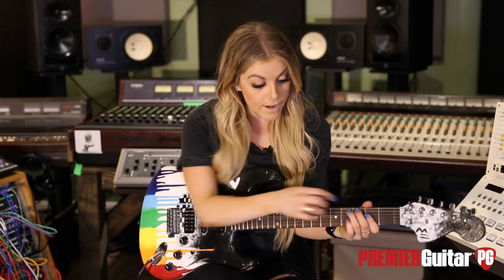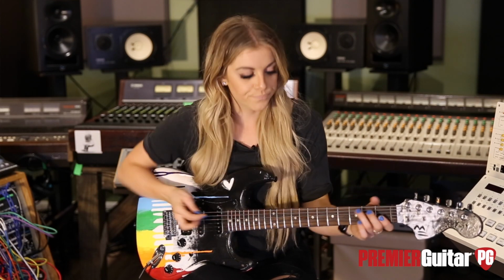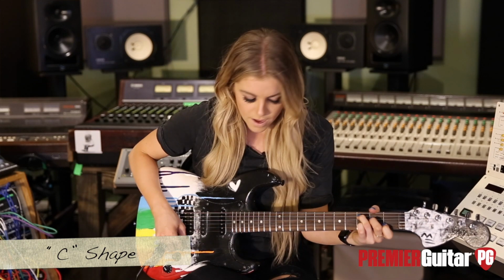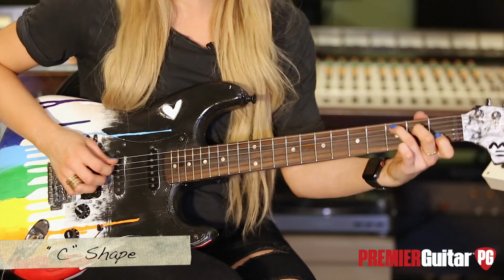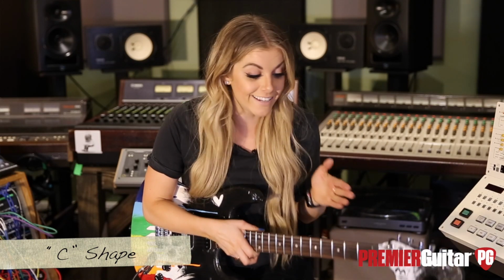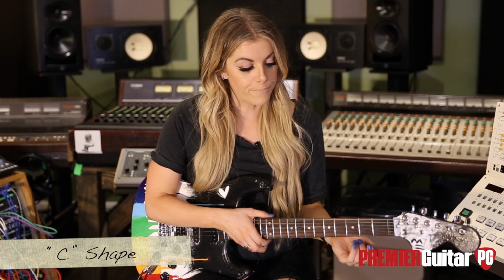So if we were to plot out all of the C's around the neck, that's where these chord shapes would be found. So if we start with our C that we all know and love right here, our open C, first position, this is the first shape in the CAGED shapes. So we start with a C position.